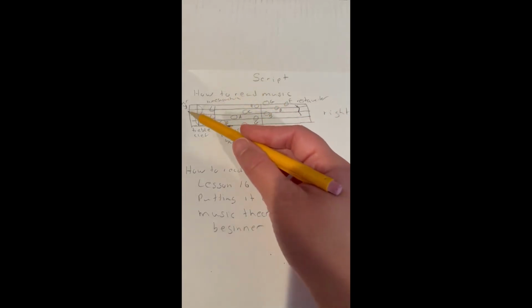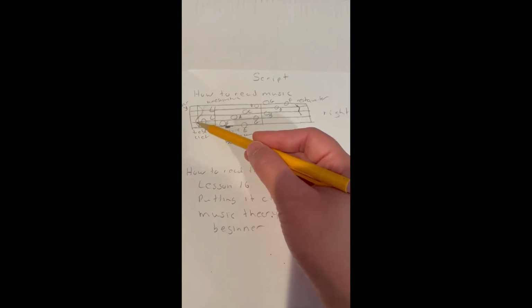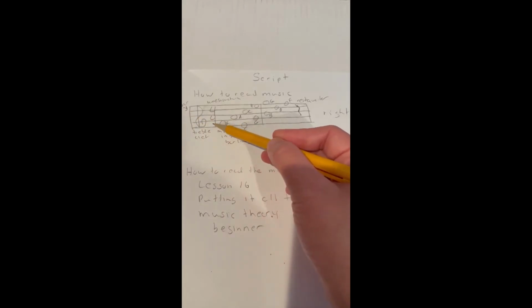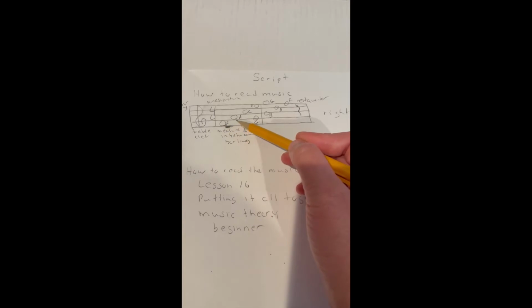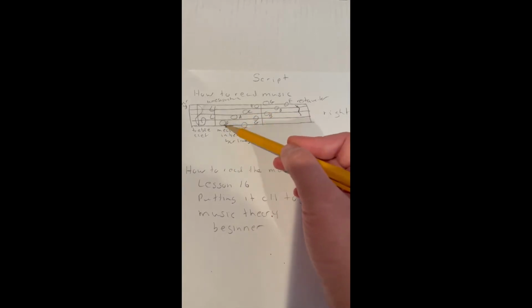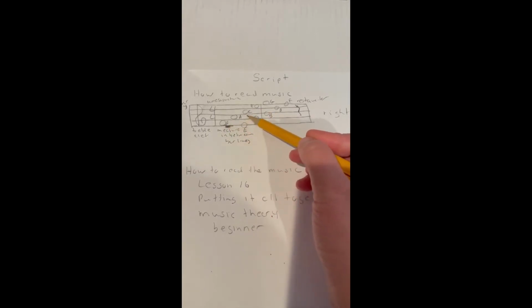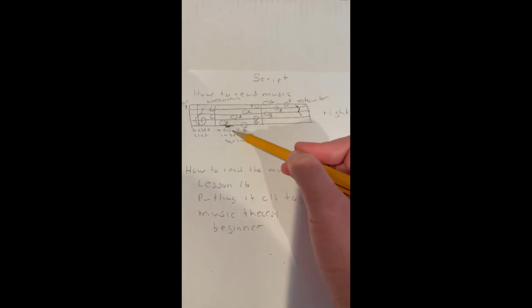So let's go over. This here is a bar line, treble clef, time signature, your notes. These are called notes. So you have F, A, C, E. Top space is G. Bottom line is E, G, B, D, F. You have a quarter rest. You have your half rest. That's the 3 counts. Remember, the rest means silence.